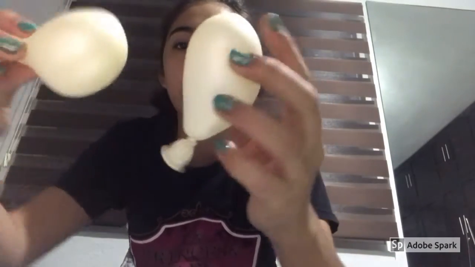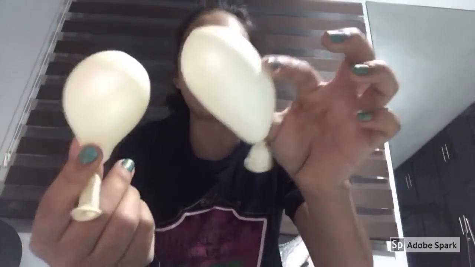The glands I had to make were the adrenal gland and the thyroid gland. So first of all, I'm gonna use balloons and I'm gonna inflate them. And after that, I'm gonna make the shape of the gland. First, I'm gonna start by doing the adrenal gland. So I'm gonna inflate them and start making the gland. I got these two shapes.